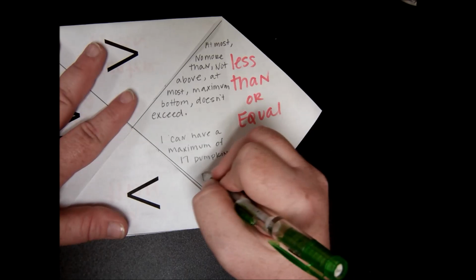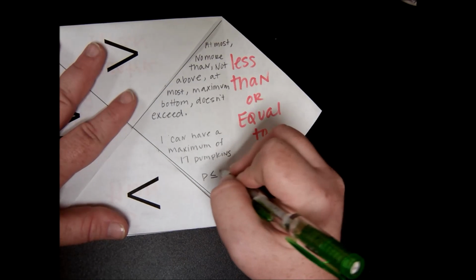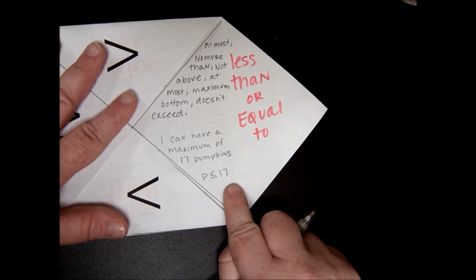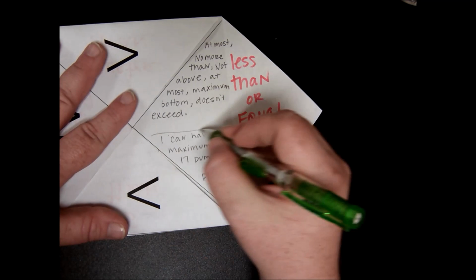So the number of pumpkins has to be less than or equal to 17. It can be 17, but it can't be any more than 17.